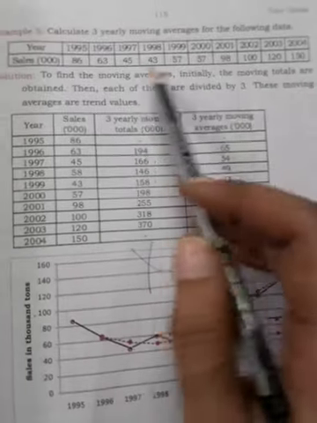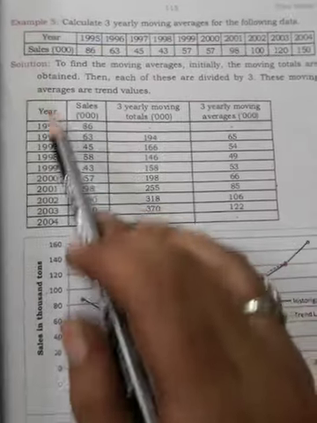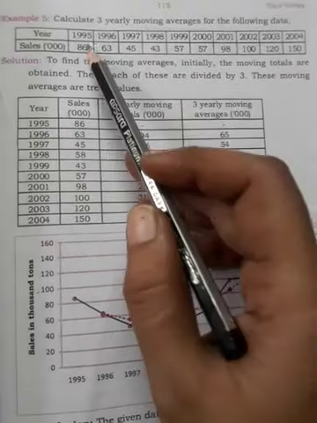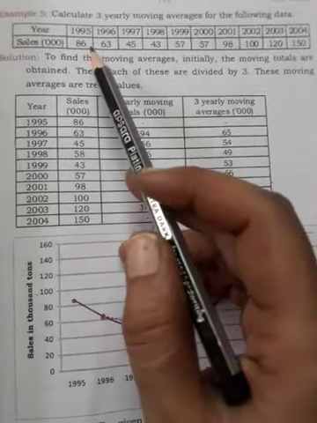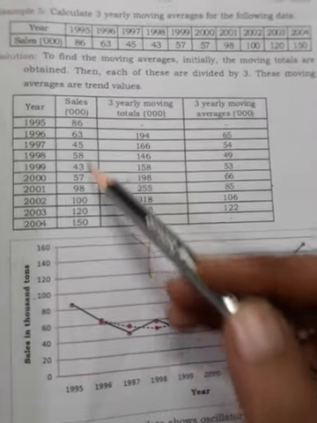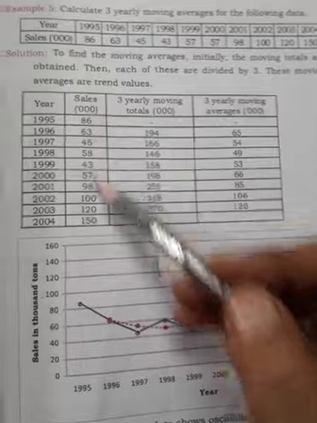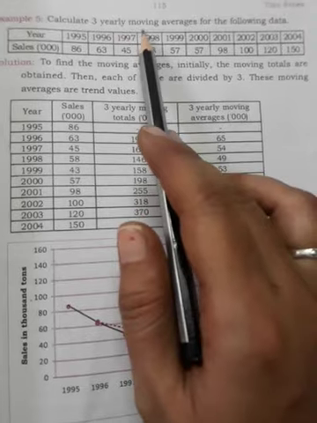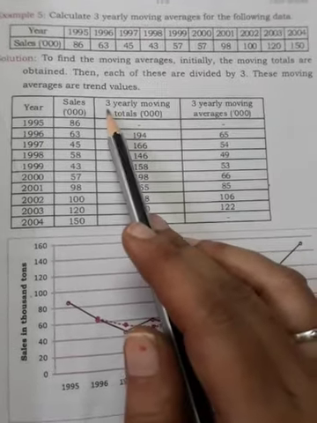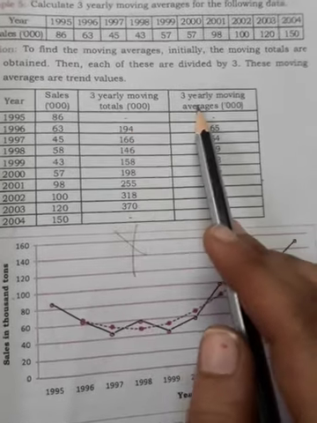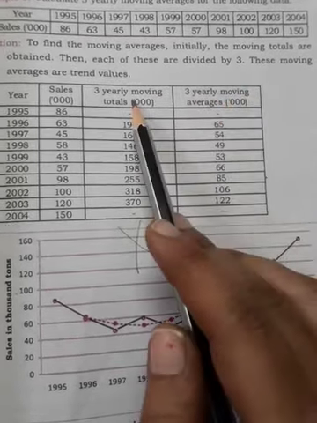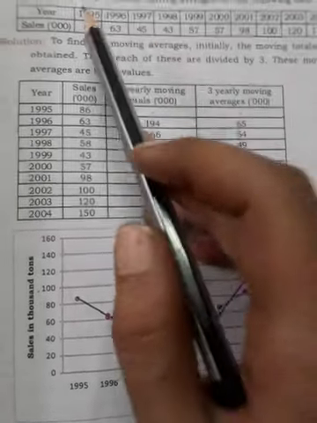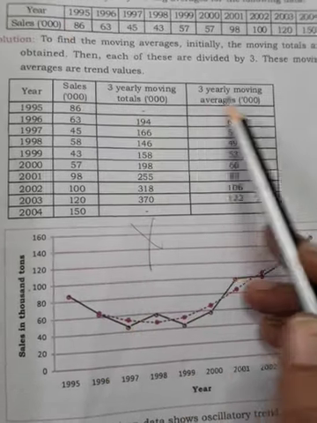Whichever information they provided row wise, write the information column wise. The year they provided row wise, we write column wise from 1995 to 2004. Then the sales values from 86 to 150 we write column wise. After writing this, we are supposed to calculate the 3 yearly moving averages. So write the heading 3 yearly moving totals, and the next heading 3 yearly moving averages. The question is in thousands, so we write everything in thousands.